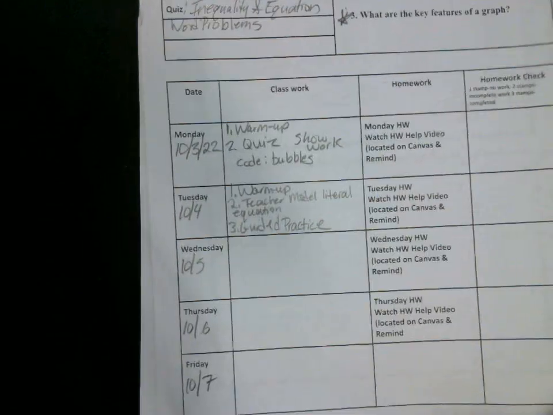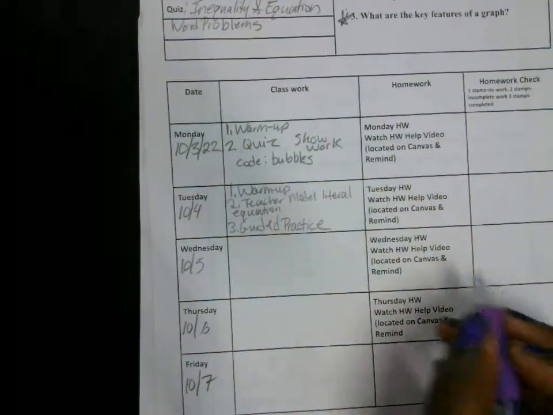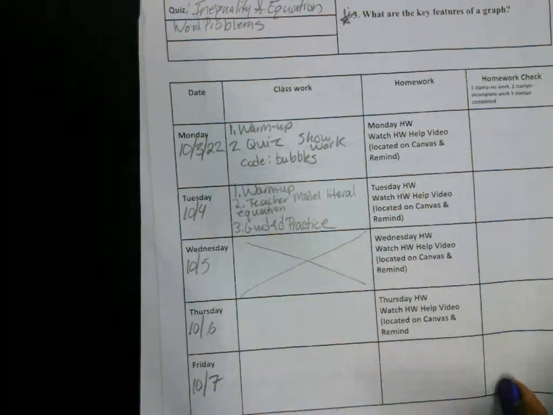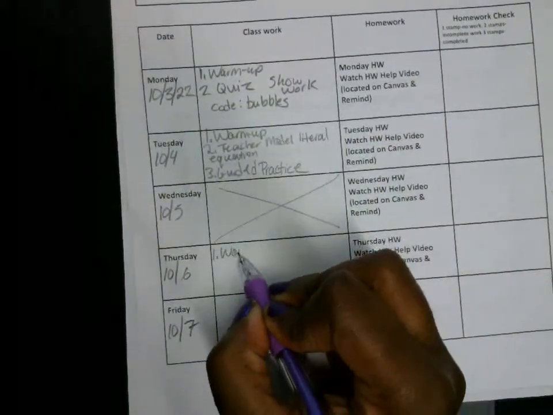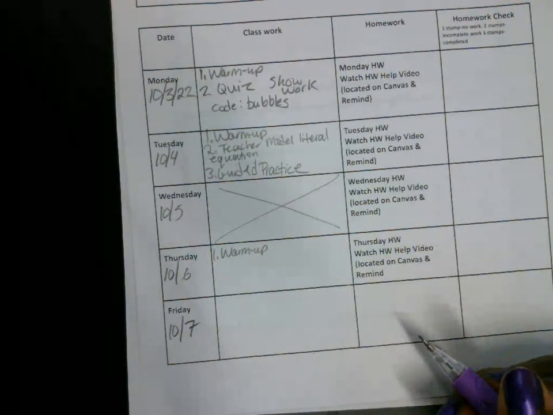All right, class. So today, fifth period, you all did not have class yesterday. So this blank should be empty for you. Okay, today is the 6th. So we are going to complete Wednesday's warm up. Super important. So we're going to complete it.